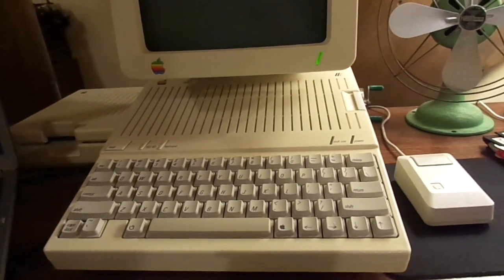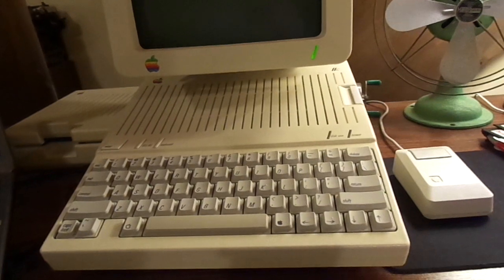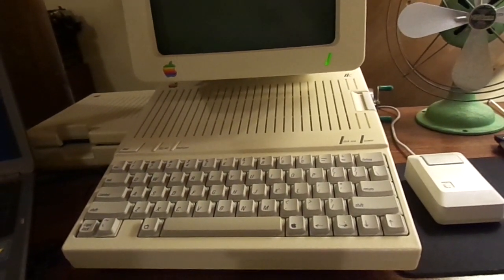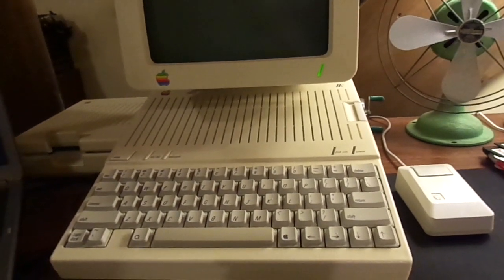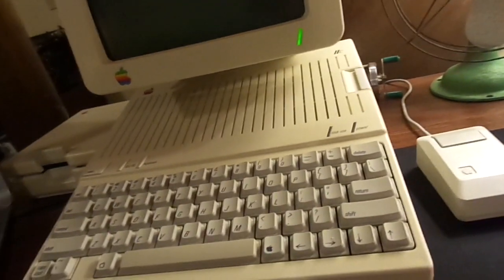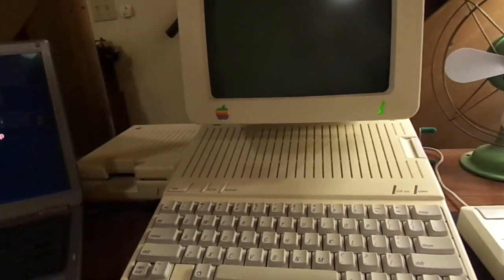So the prices aren't really outrageous yet, but they're getting to be. They're actually increasing in value, which is why I decided to buy one now, so eventually I can sell it and make a huge profit on it. Well, that'll be a few years.